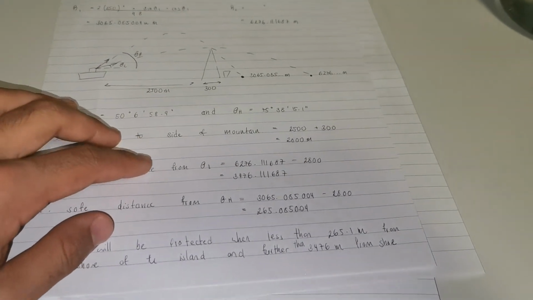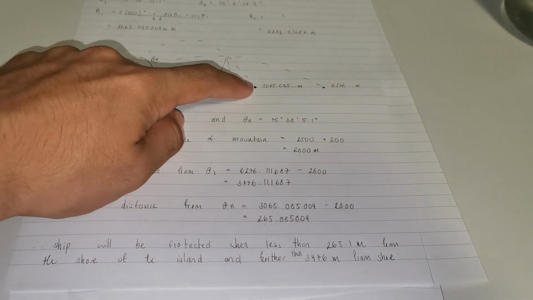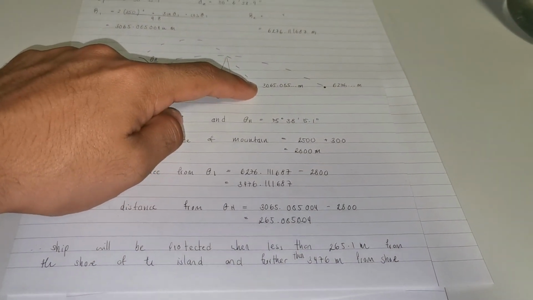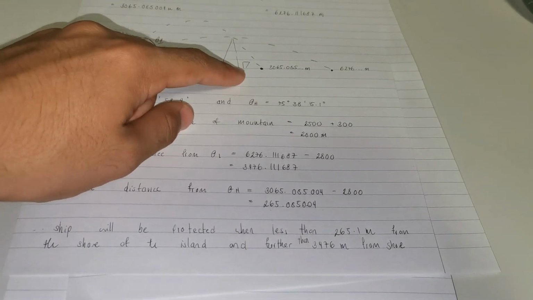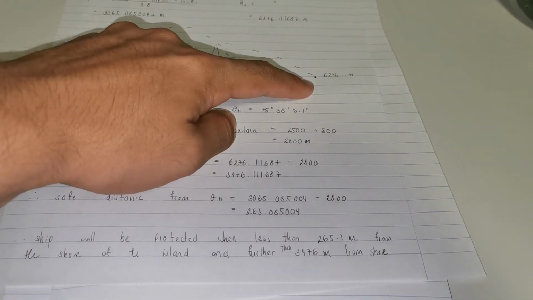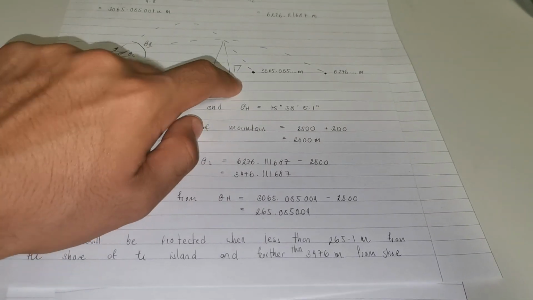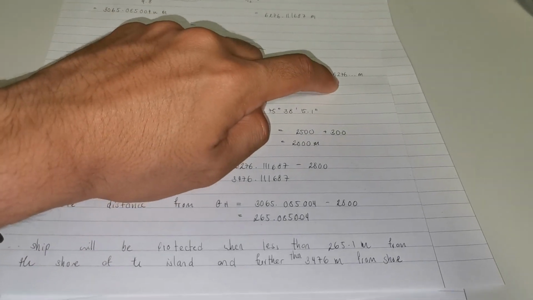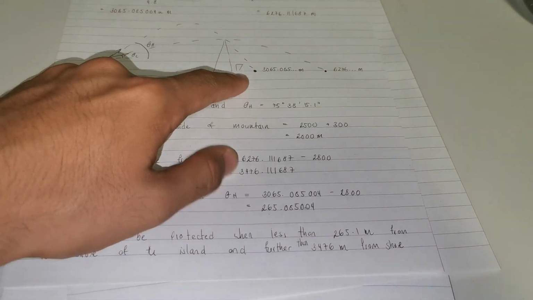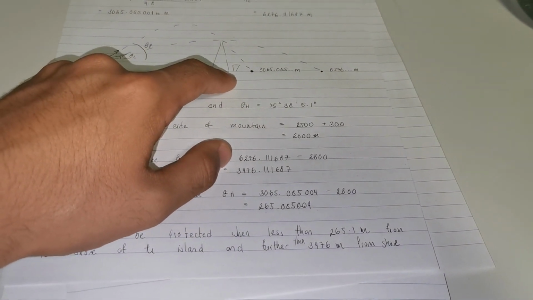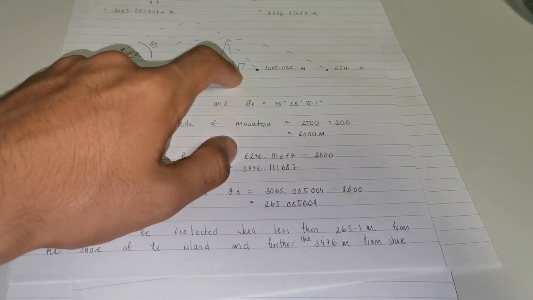So therefore, the ship will be protected when it is in a position less than 265.1 meters from the shore here to the isle of the island, and further than 3,476 meters from the shore. So from this distance here, if the ship is anywhere between there, it'll be safe. And again, if the ship is anywhere between the edge of the shore of the island and 265.1 meters from there, it'll be safe again.